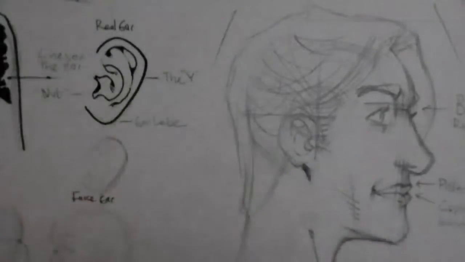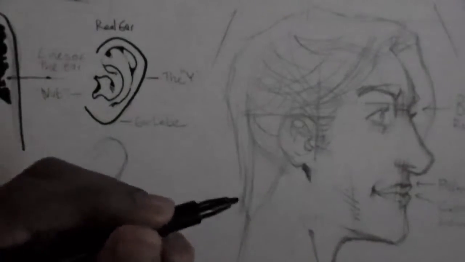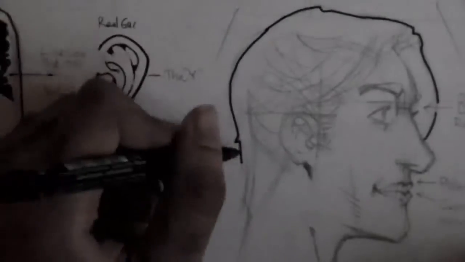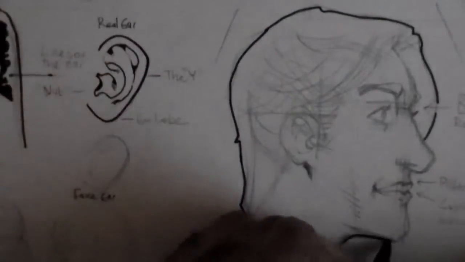Just gonna run through. First thing first that I like to do, give my characters an outline. It's a popular look in American comics, which I do.